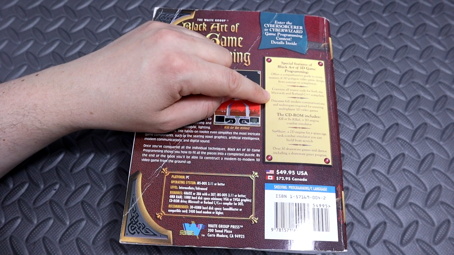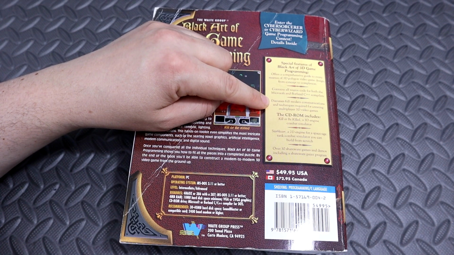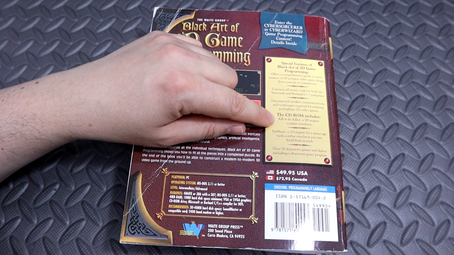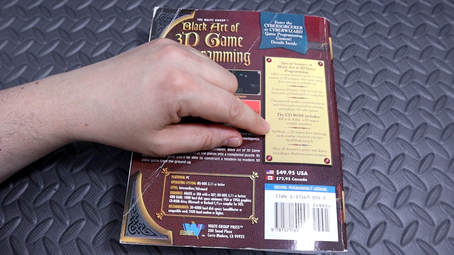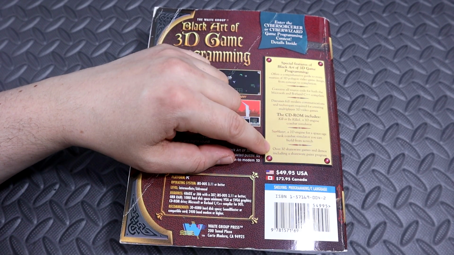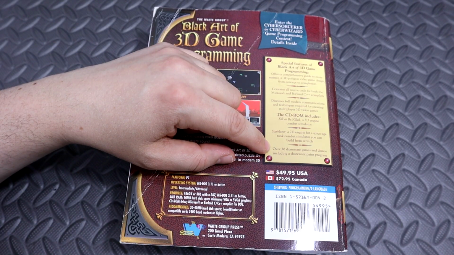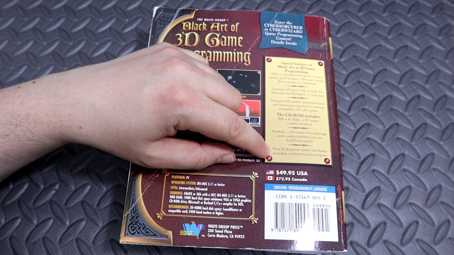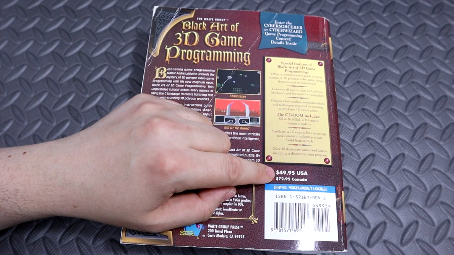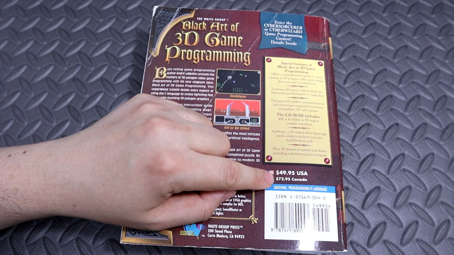Discuss full modem communications and techniques required for creating multiplayer 3D video games. CD-ROM includes Kill or Be Killed 3D and so on. Okay. Star Blazer, a 2D engine for a space age combat simulator. You can build from scratch over 330 shareware games and demos, including a shareware paint program. This one was $49.95 USA, $72.95 Canadian.